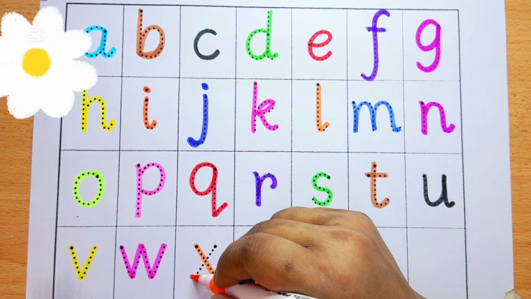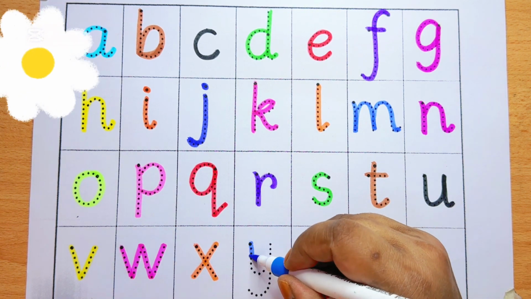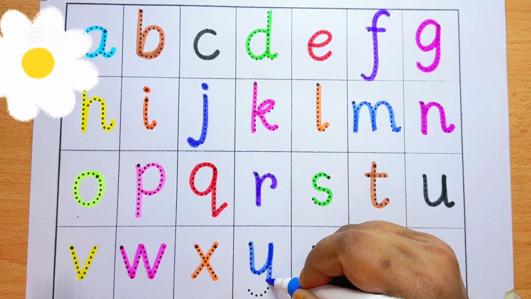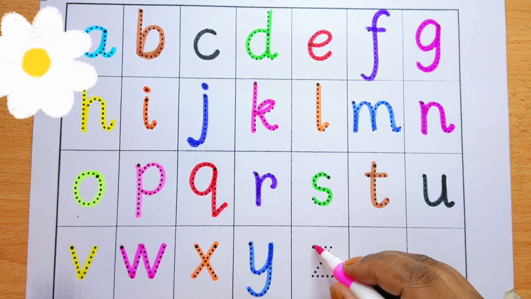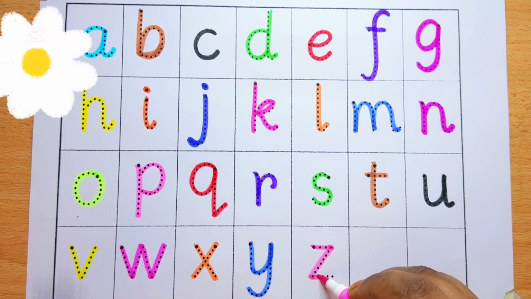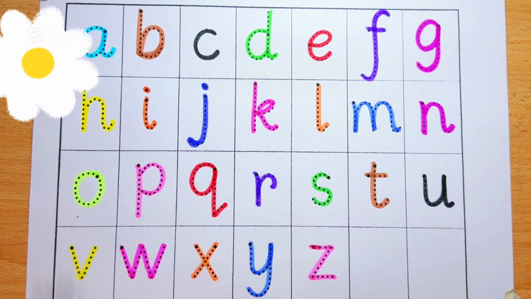X. X for X-ray. Y. Y for yogurt. Z. Z for zebra. Z for zebra. Let's revise again.